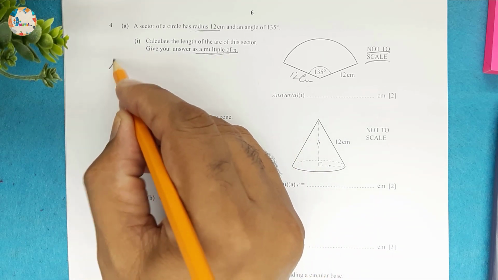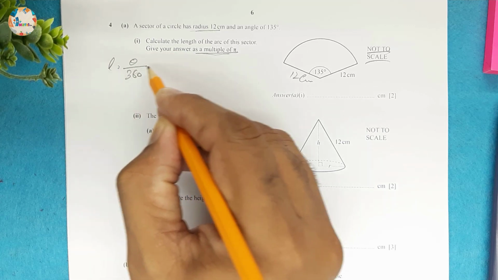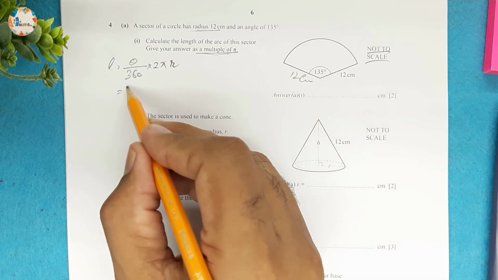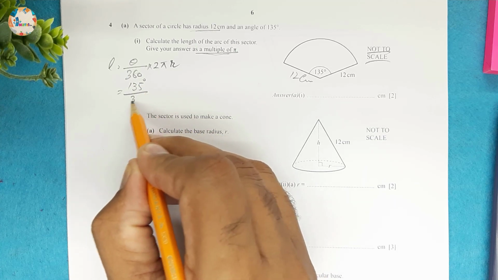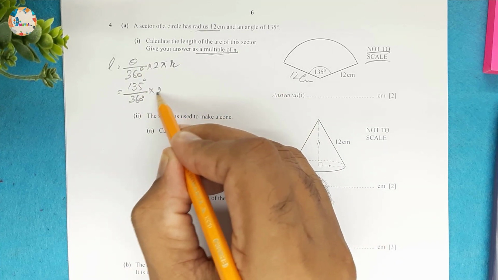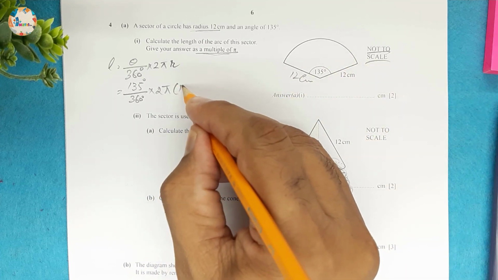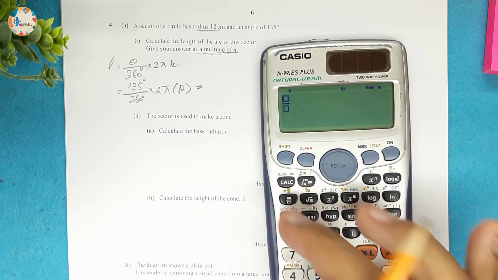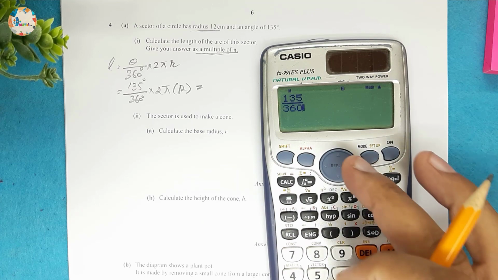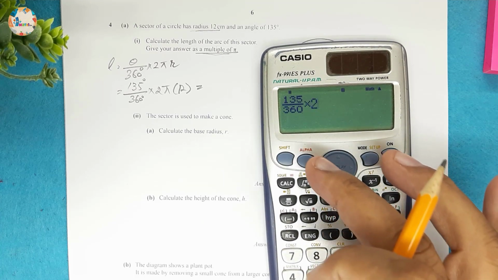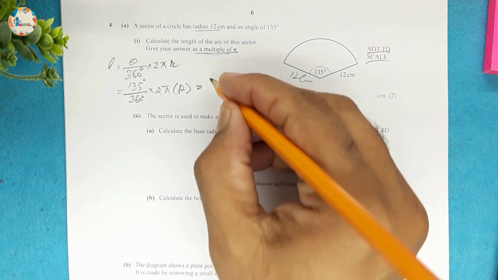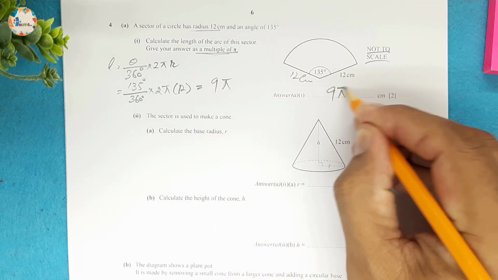So for the length formula, we know length is equal to theta over 360 into 2 pi r, and this will be equal to theta is 135 degrees over 360 degrees, multiplied by 2 pi into radius, which is 12. We can write 135 over 360 multiplied by 2 into pi and multiplied by 12. This will be equal to 9 pi, so 9 pi will be our answer for this part.